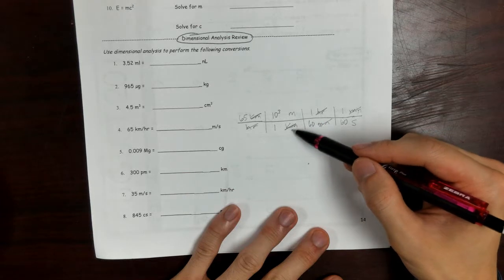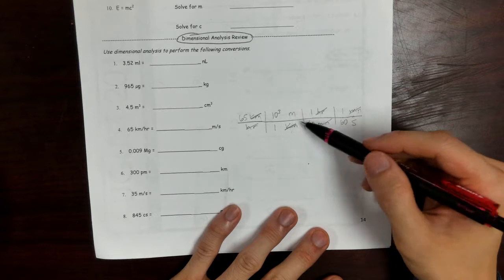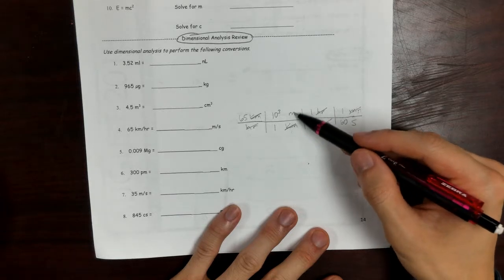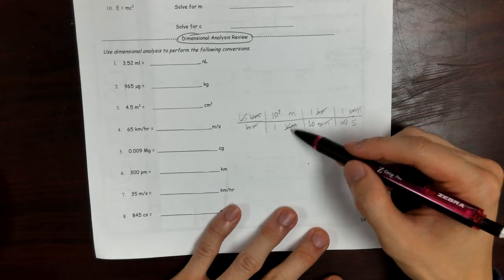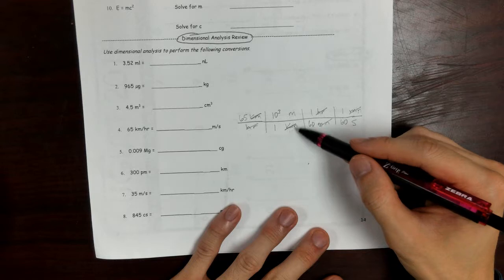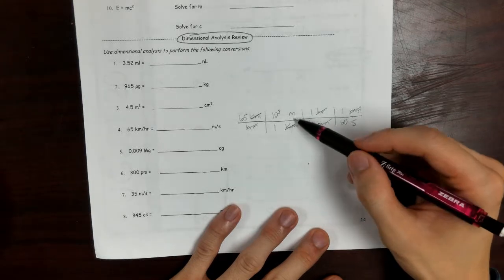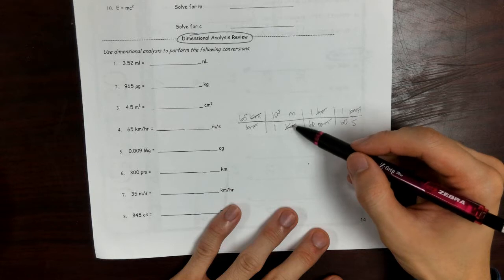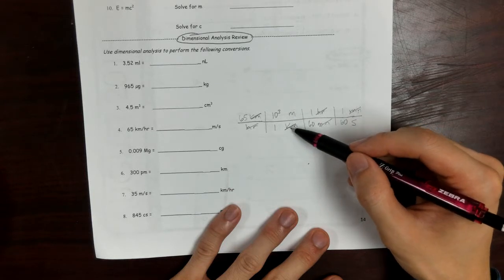Yeah, right? So imagine this is really big and this is really small. They're playing tug of war. Meters is, I don't know, a 10-year-old. Kilometers is a high schooler, let's just say you're 17, 18, about to graduate. So if they're playing tug of war, we need more of the small one than the big one.